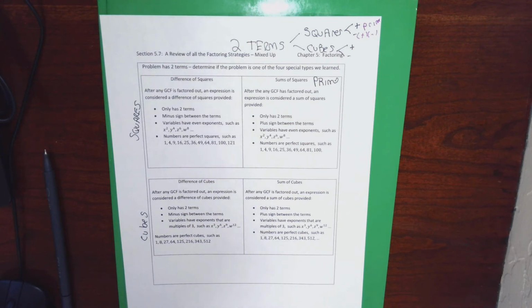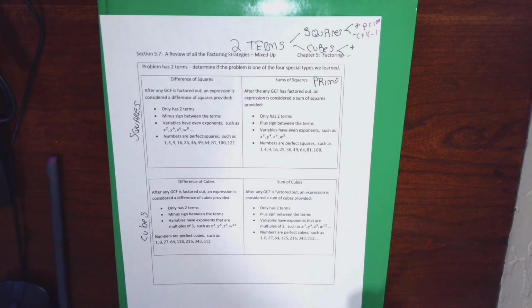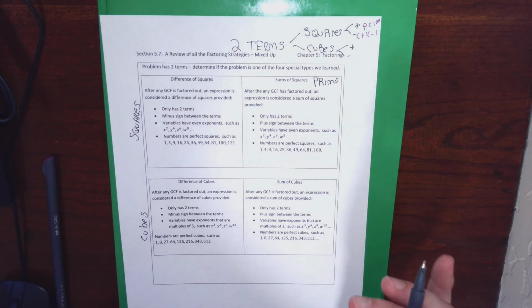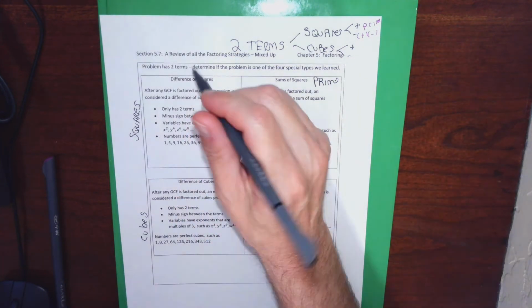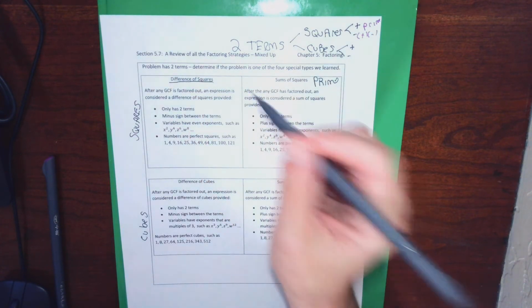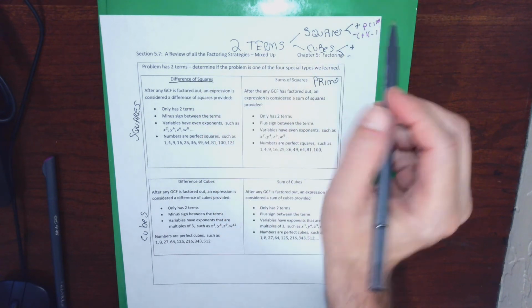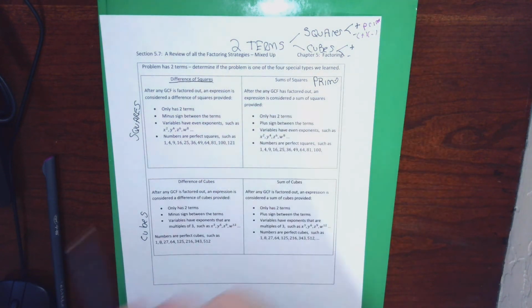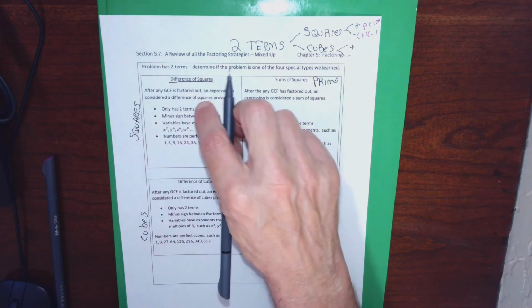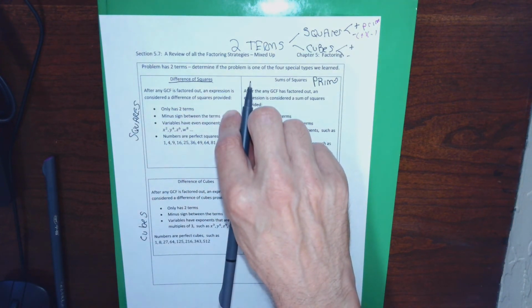So if I'm given a problem with two terms, I need to be able to figure out if it's a square or a cube problem, and then figure out if it's a square with a plus, square with a minus, cube with a plus, or cube with a minus. What does it mean to be a square with a minus? Well, after any greatest common factor is factored out, to be a square problem with a minus, something that will factor, you need to only have two terms, with a minus sign between the terms.